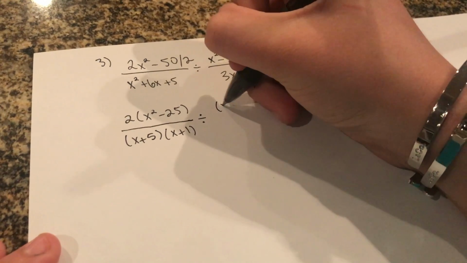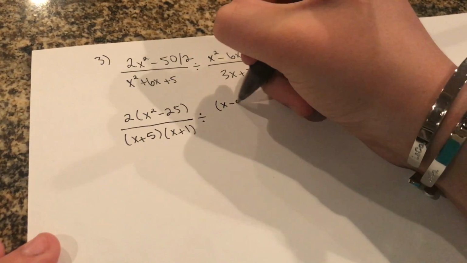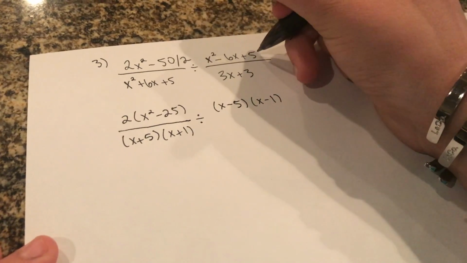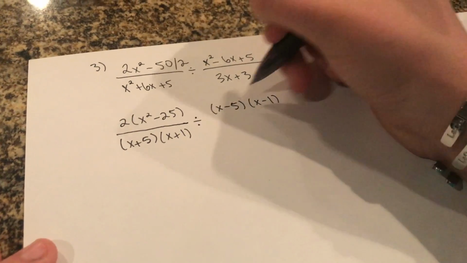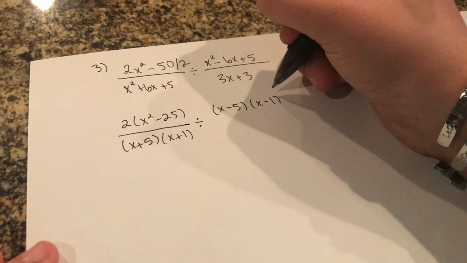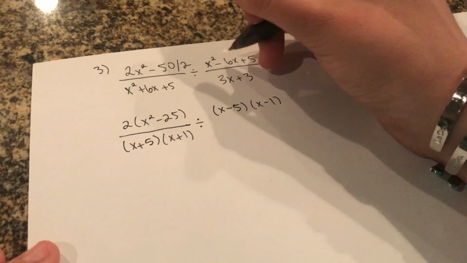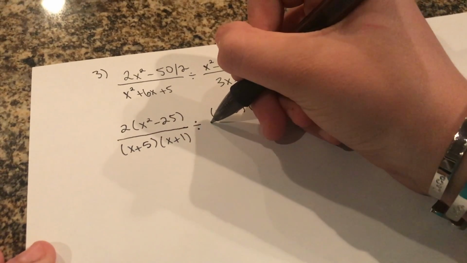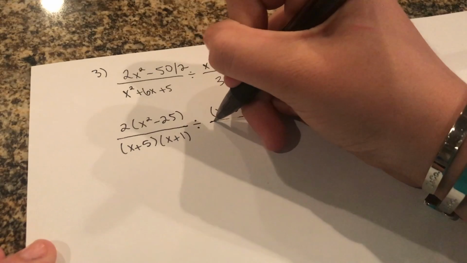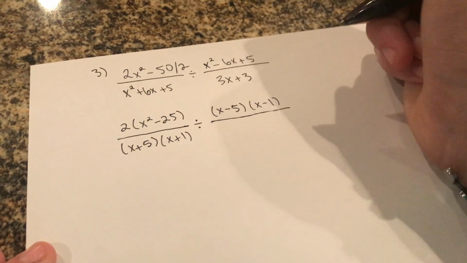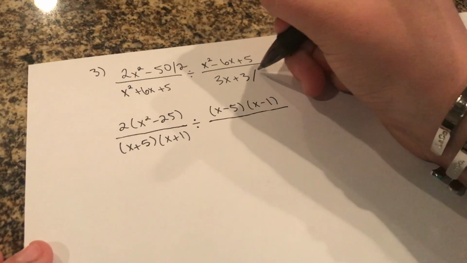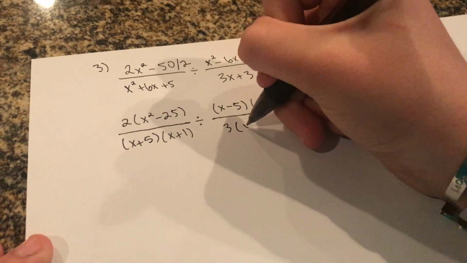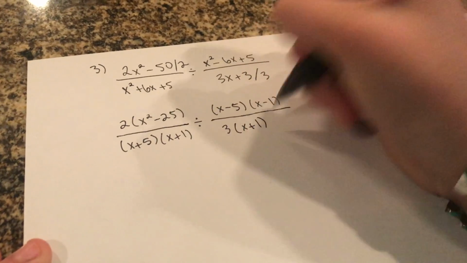So when you factor this one, you can do x minus 5 and x minus 1 because it'll still multiply to positive 5 because you have two negative numbers, but it'll add to negative 6 because it's also two negatives. So you have that over this, which you can GCF, and you have 3x plus 1.